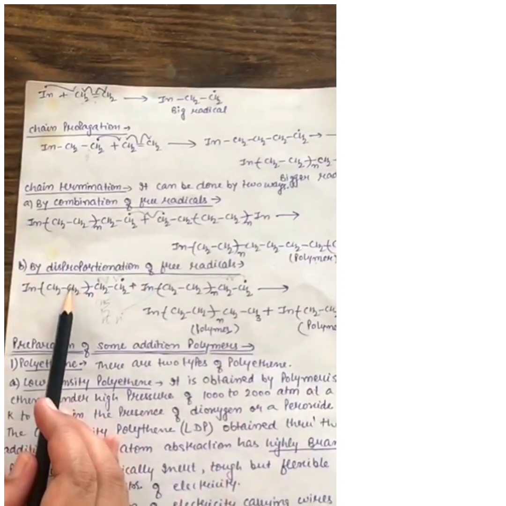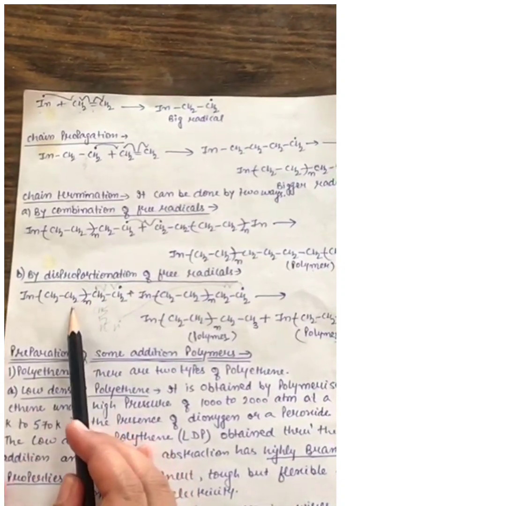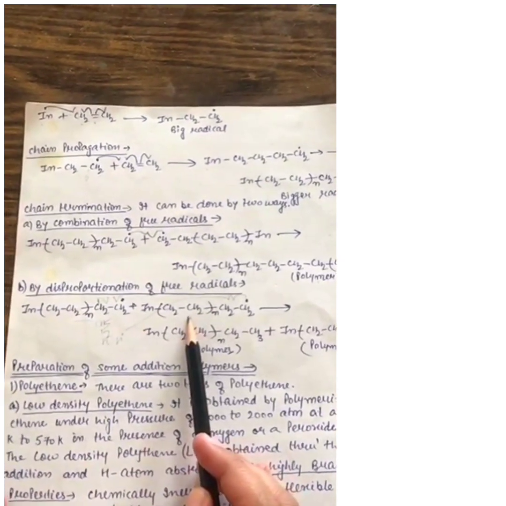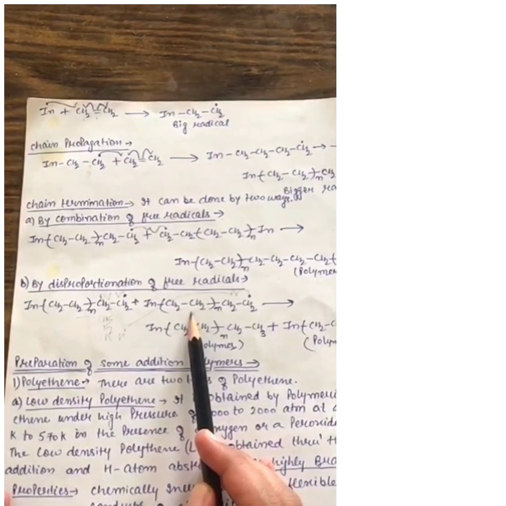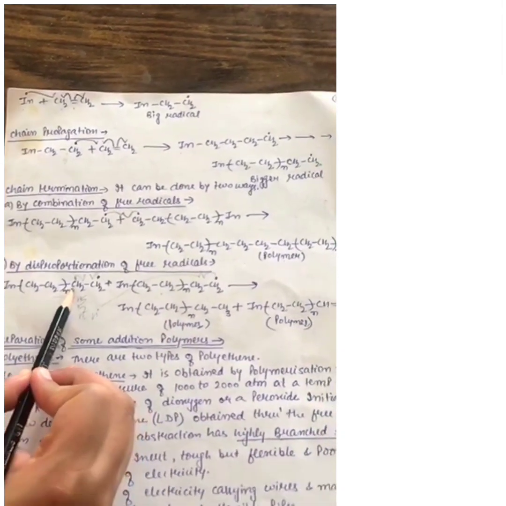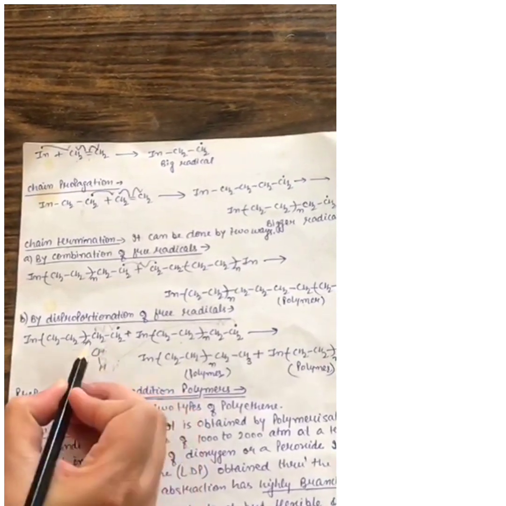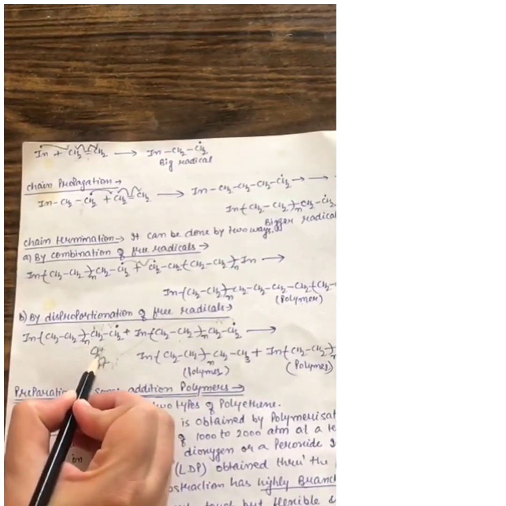The second one is by disproportionation. For this, again we consider any two growing radical chains, and in this process, students, pay attention. From this CH2, I write this as CH and H. We break this CH2 homolytically.